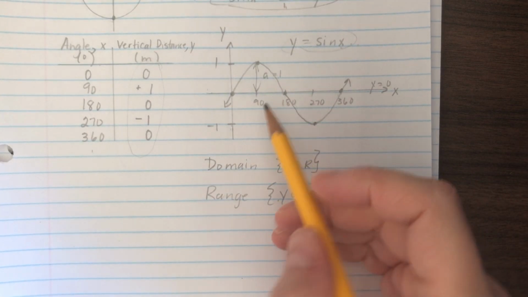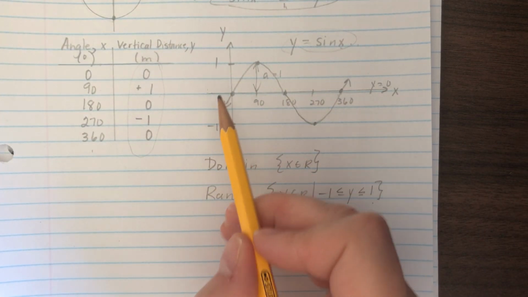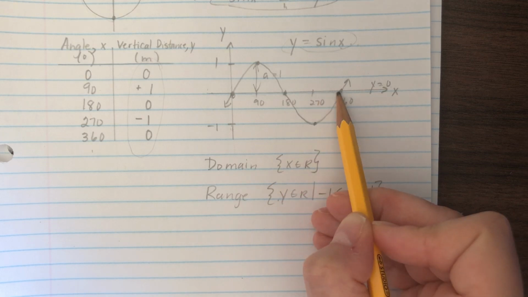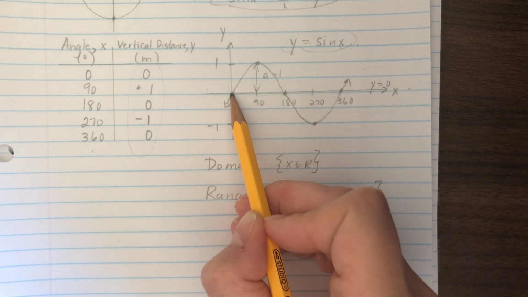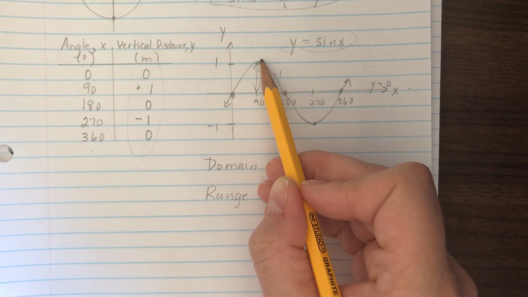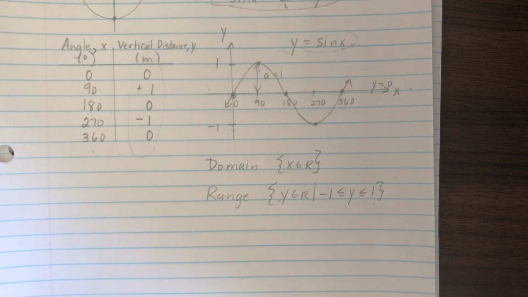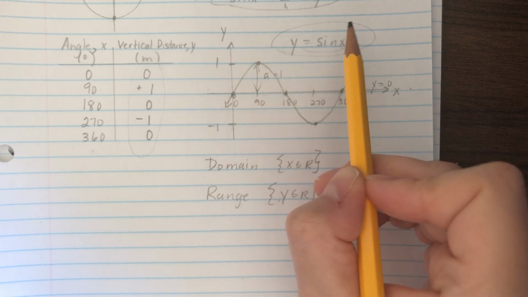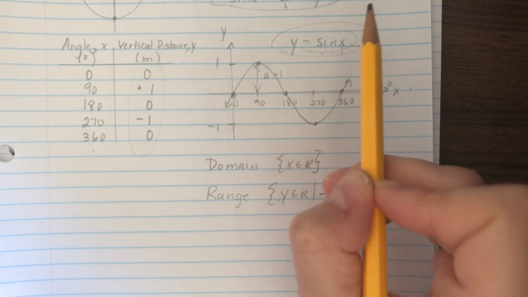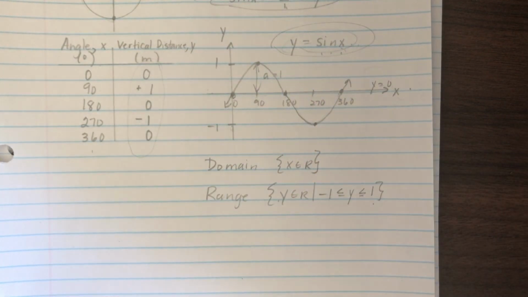Then if you note, the x-intercepts, or zeros, occur every 180 degrees, starting at 0. And the y-intercept is going to be 0 here. So these are some of the properties of the sine function. This is the parent sine function. This is the very basic sine function that you can have.